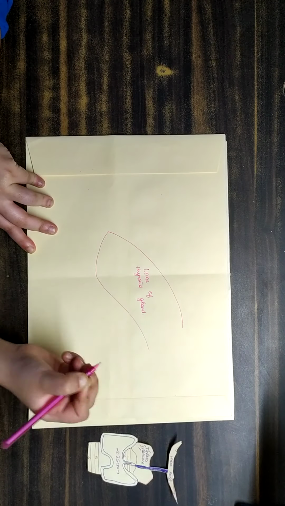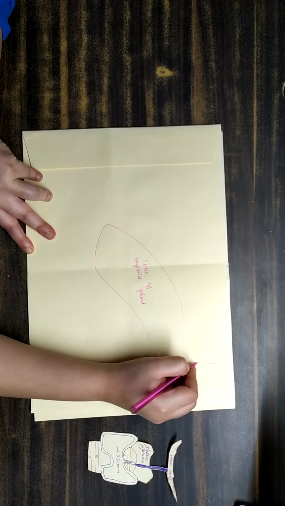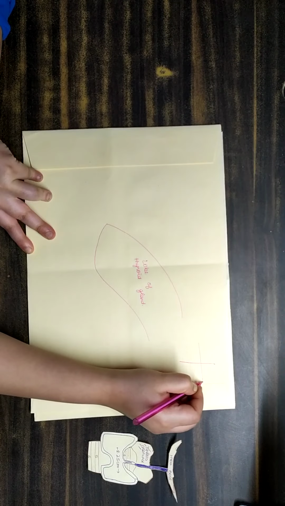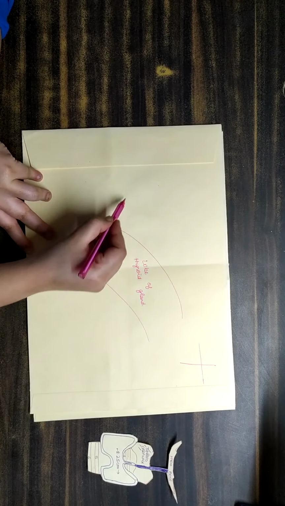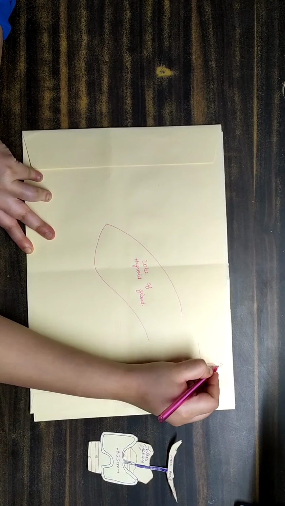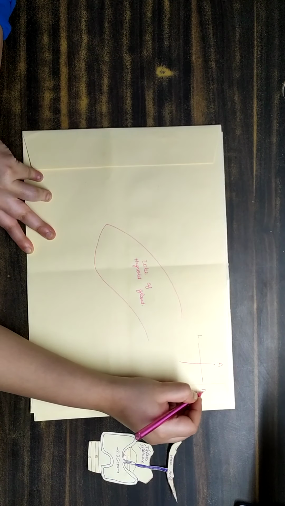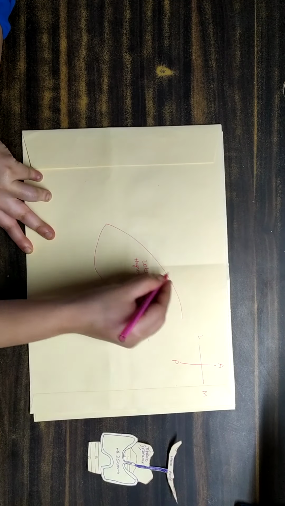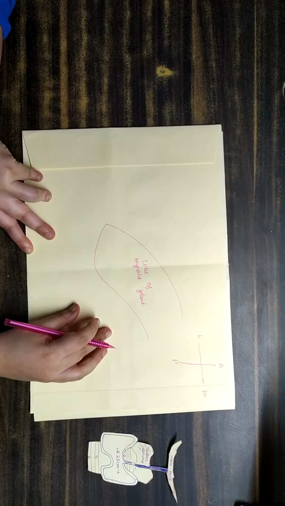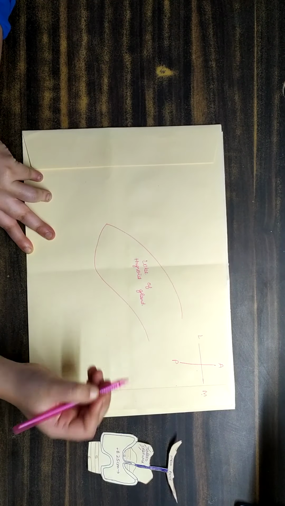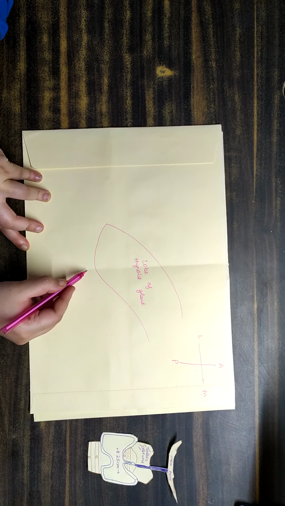Now I can make a diagram here to explain. This is the anterolateral surface, this is my medial surface, and here this is the posterolateral surface.